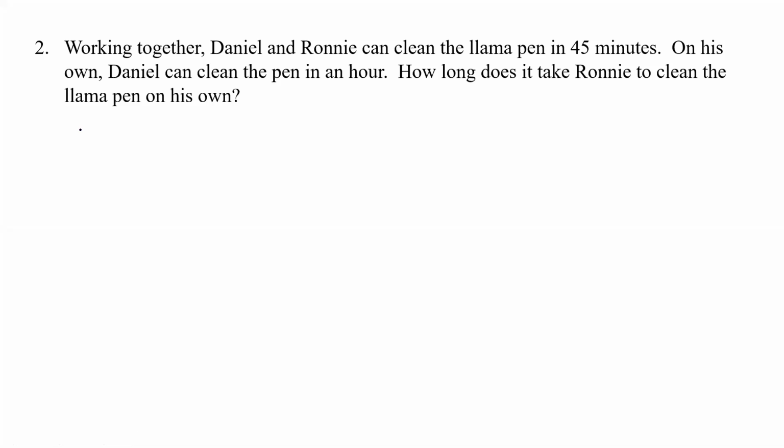All right, so this is one of those work problems. So this is going to be work is equal to rate times time. Okay. Now, what kind of work are we doing? Well, we're cleaning a pen. So the work is going to be clean the llama pen. Okay.